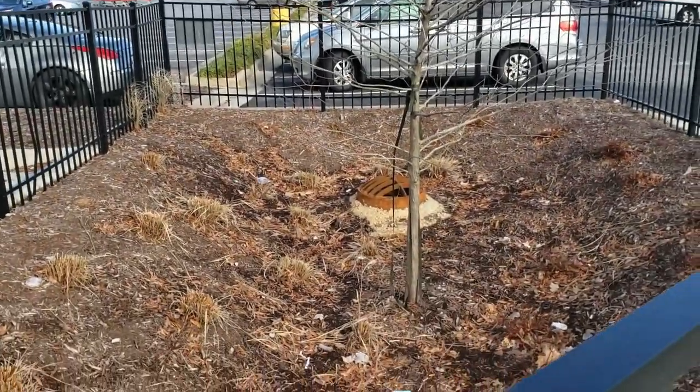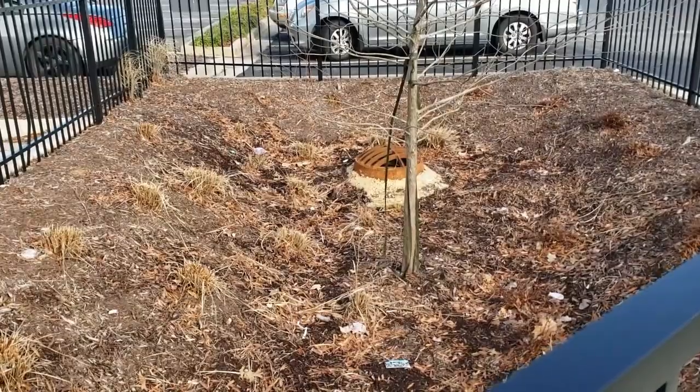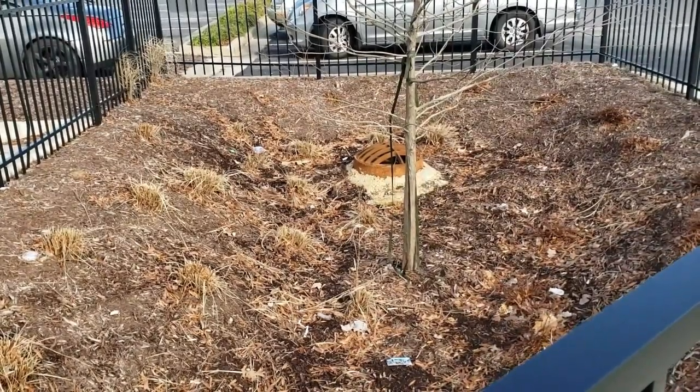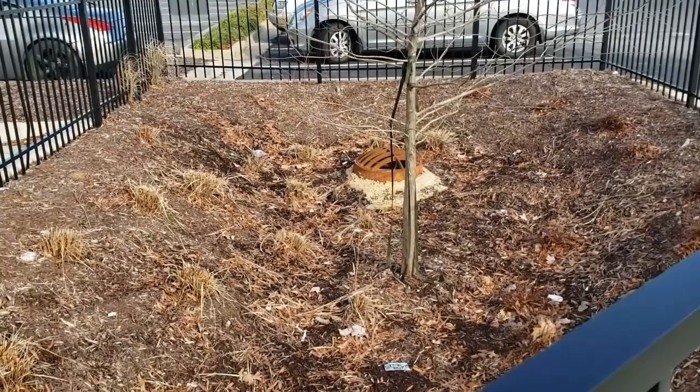So once again, this is called a bioswale. A bioswale is a low-lying area filled with plants that helps in managing excess runoff.